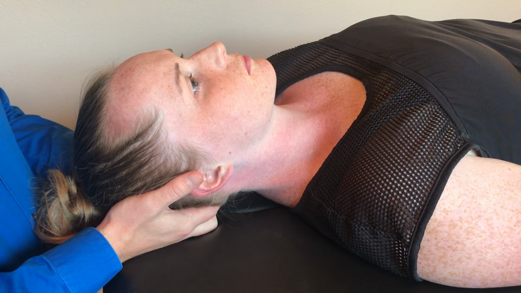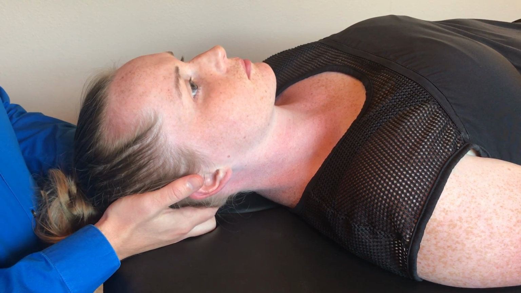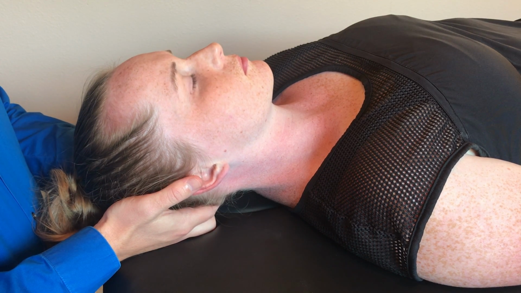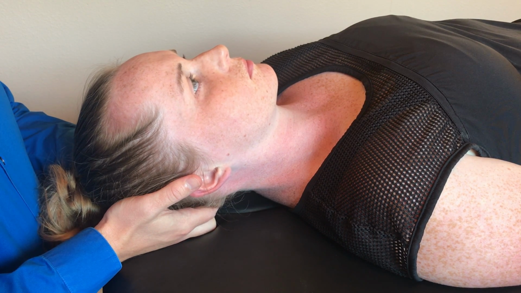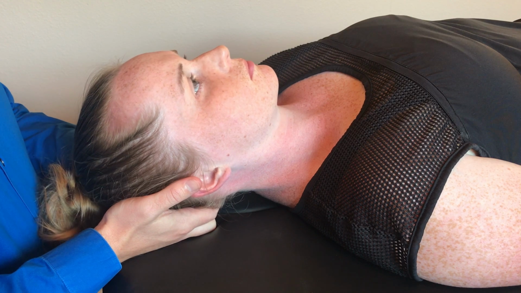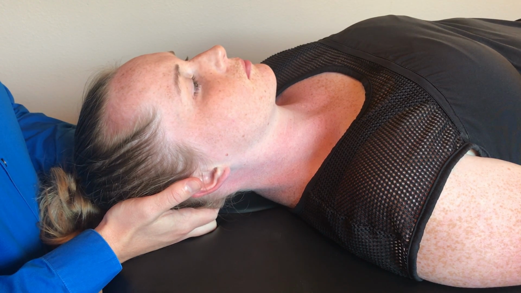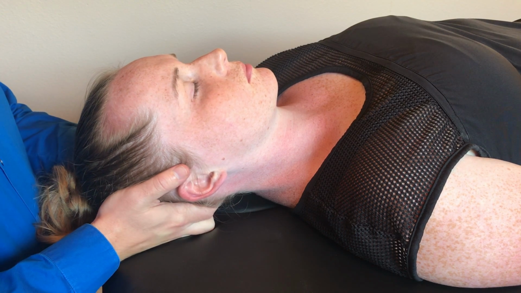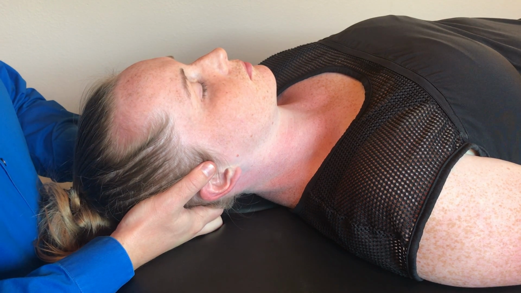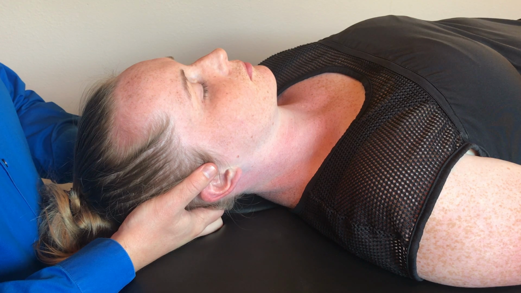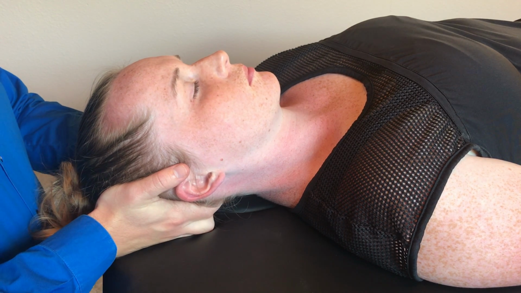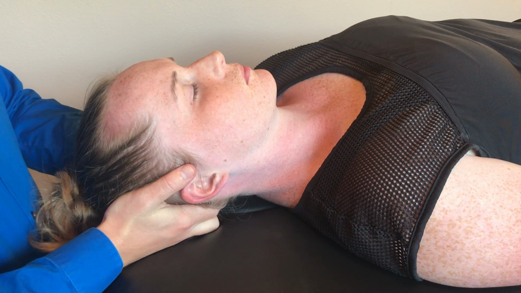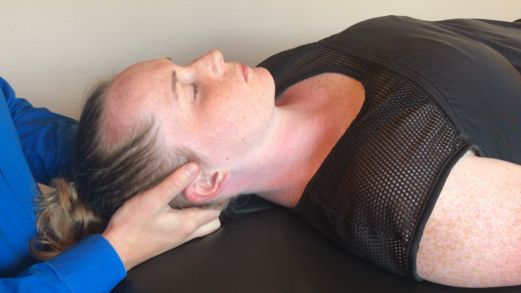And ever so slightly with my middle fingers, I lift up on the occipital condyle and then check flexion and extension. And all of this is motion with just my middle finger. And then I'll double check myself. Okay, so she side bends right better than she does side bending left. So she is side bent right and rotated left.